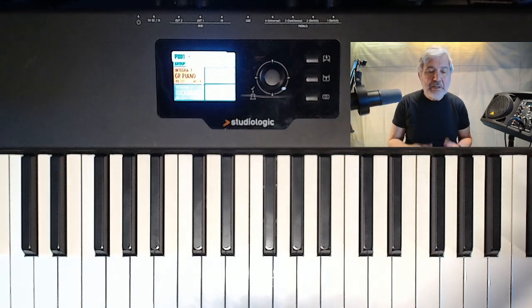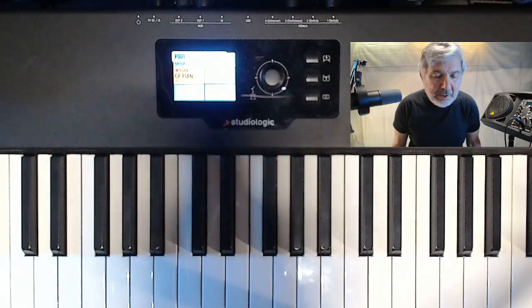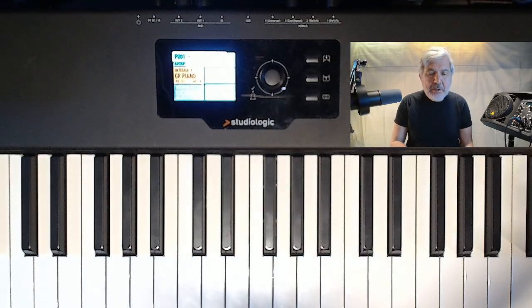Hi, it's me again, Larry, and I'm going to continue the discussion of modes and the notion of shapes for modes. Before I go into the next mode, let's do a little bit of a review.